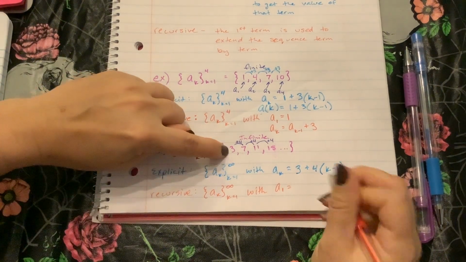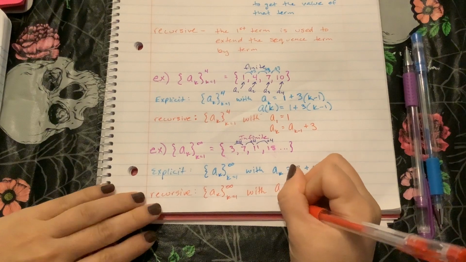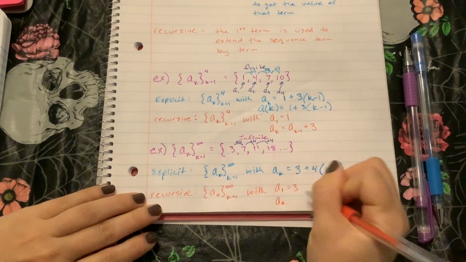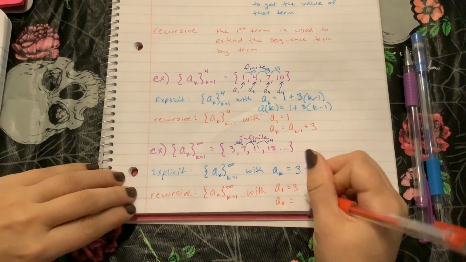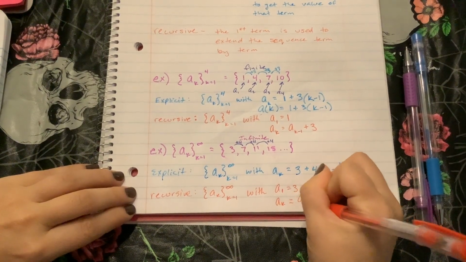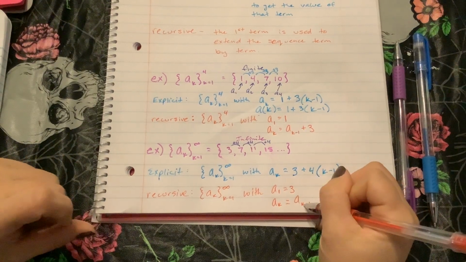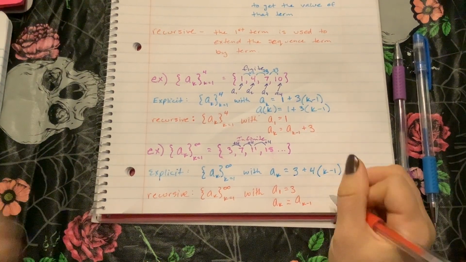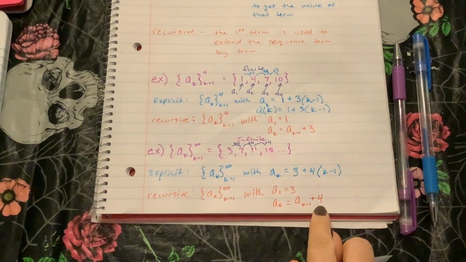Our first term in this set was 3. And to build on this, for any term, we would take a sub k, so the kth term. We would need to take the term before that, whatever that term is. So if we were finding k, then it would be k minus 1 for the term before it. And it's building by adding 4 each time. So then we use our difference here.